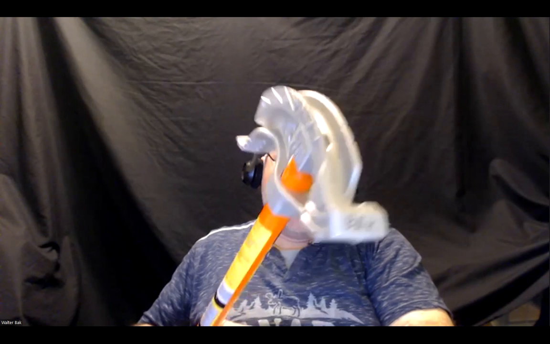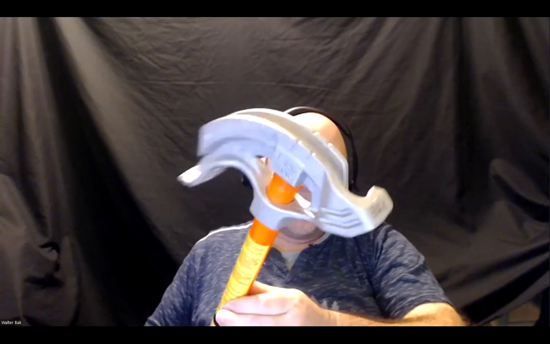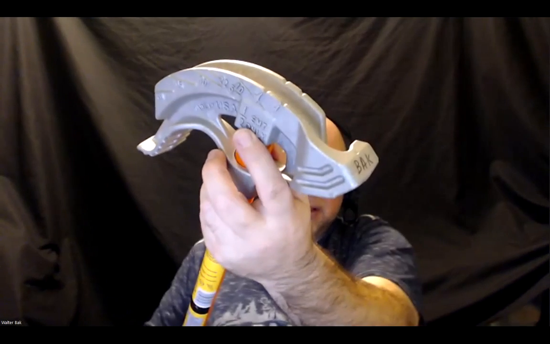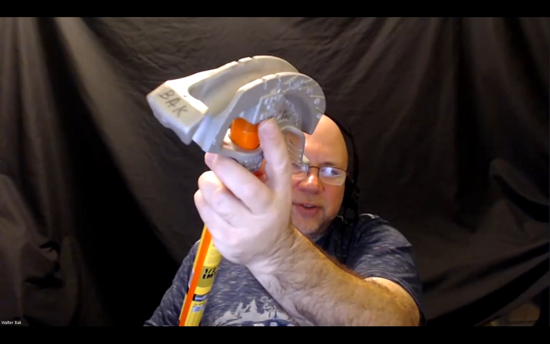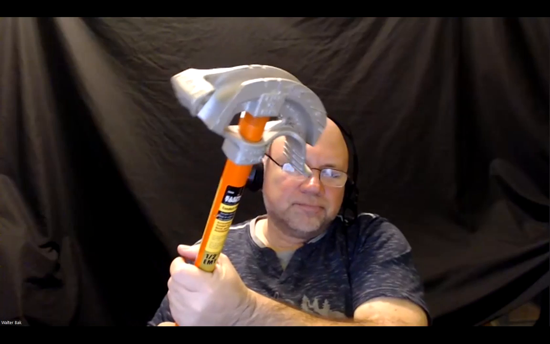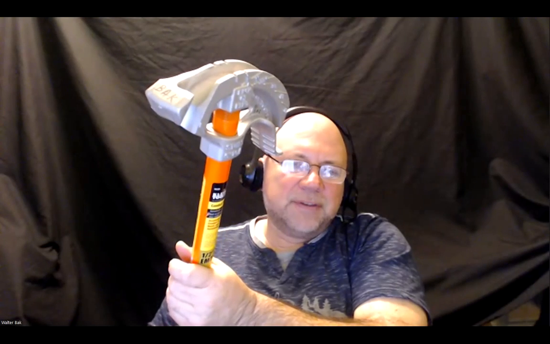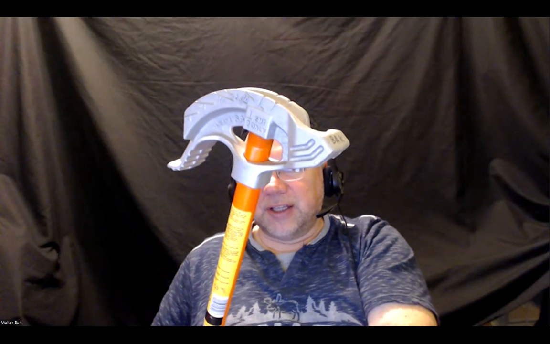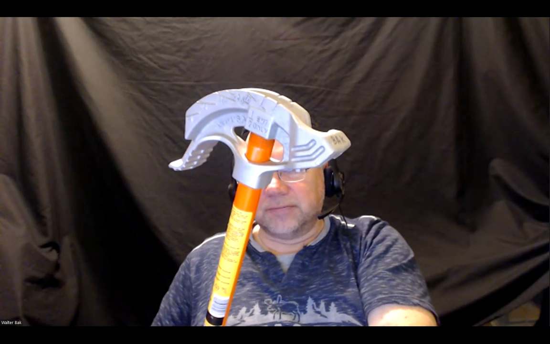The ones that say 3/4 EMT are going to say on the other side 1/2 inch rigid conduit, because rigid conduit is thicker. So the 1/2 inch rigid has the same outside diameter as 3/4 inch EMT.